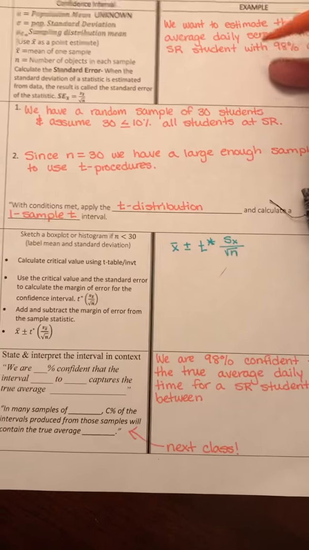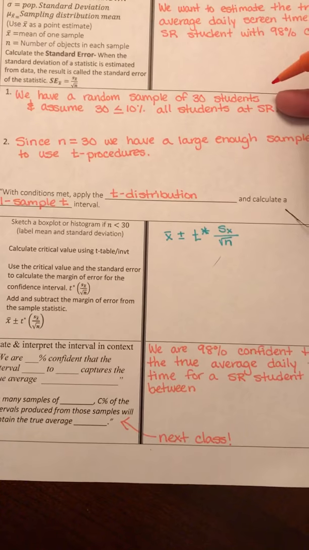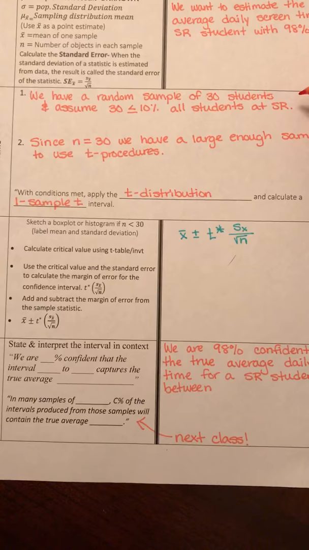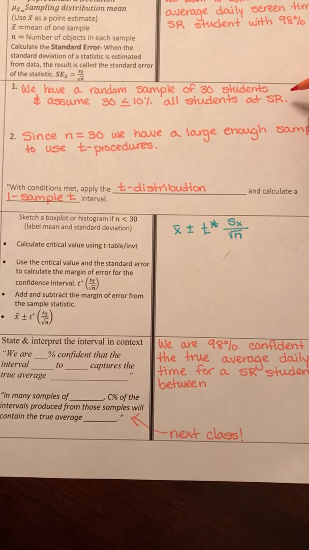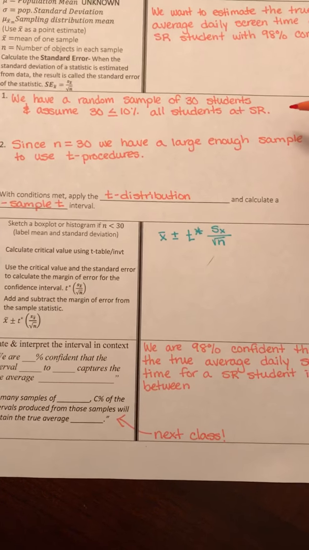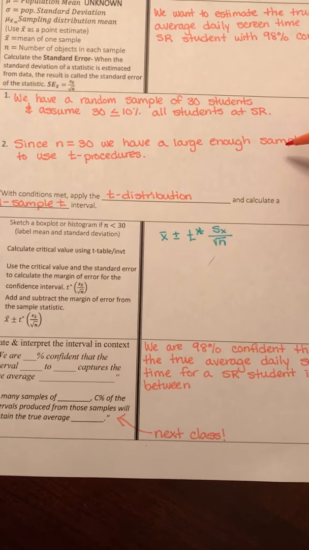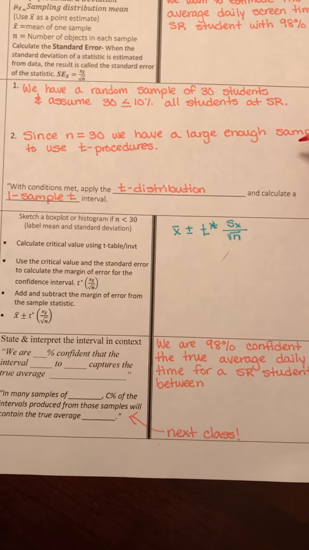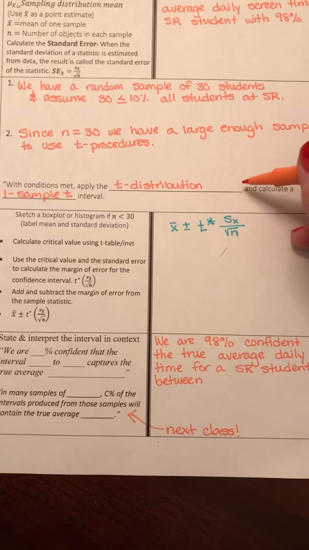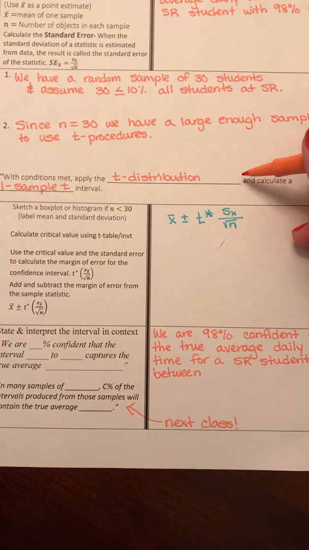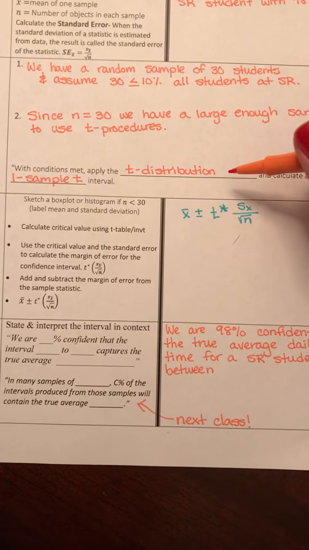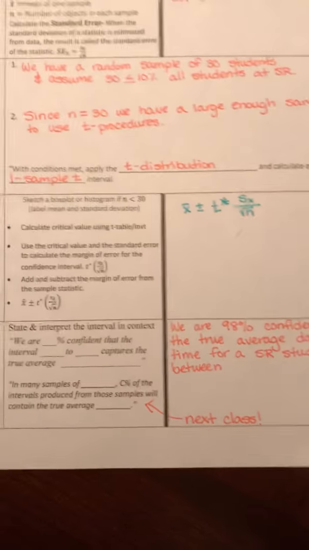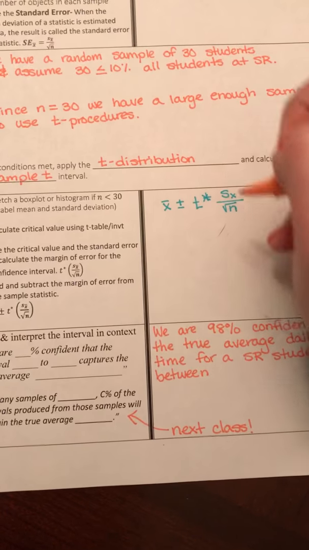Now for your plan. We want to make sure we have a simple random sample, and they told us in the problem that it was a random sample, and we want to assume that 30 is less than 10% of all students at South River. Since our sample size is 30, that means our sample size is large enough to safely use t procedures, so we don't have to check anything. With conditions met, we're going to apply the t distribution, not the normal distribution, and calculate a one-sample t interval.